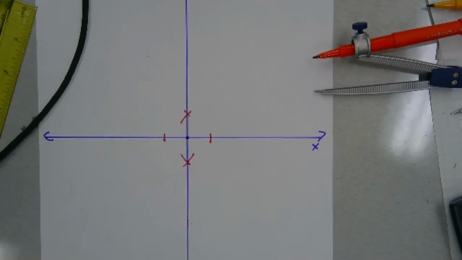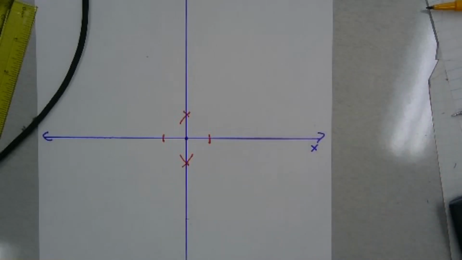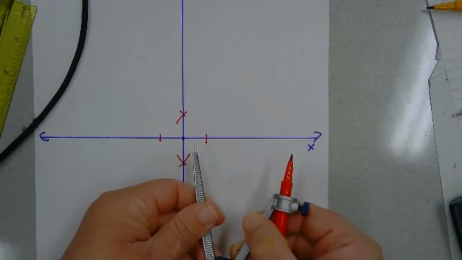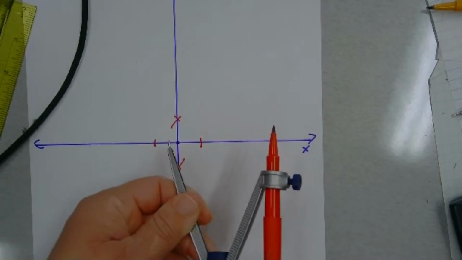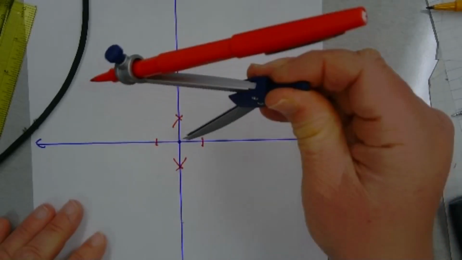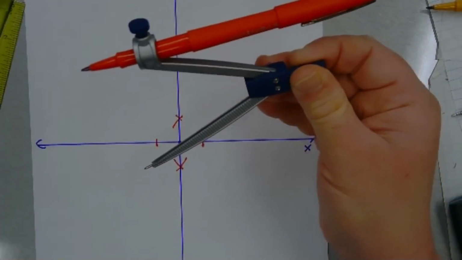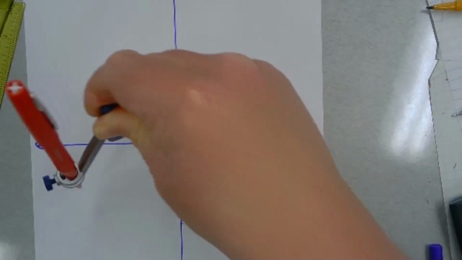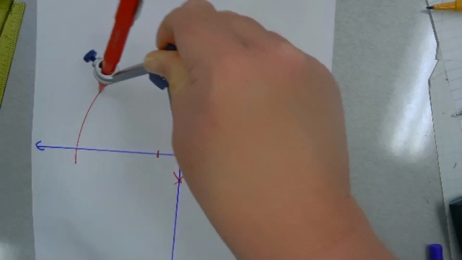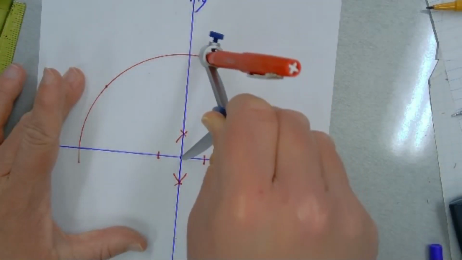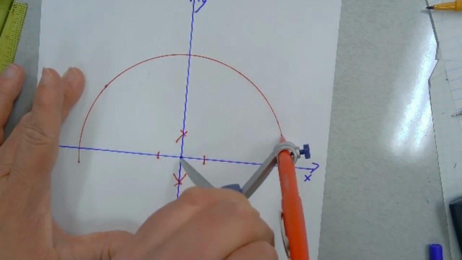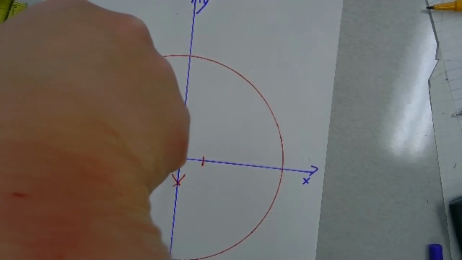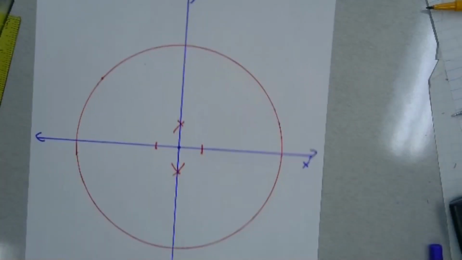And what makes it a unit circle is that it has a radius of 1 unit. I want this to be pretty big because all the stuff I'm going to be doing from here is going to be in relation to my unit circle. So this is a very zoomed in graph. That's why I'm doing it on white paper rather than on grid paper, because my grid would be with 1 unit all the way out here.